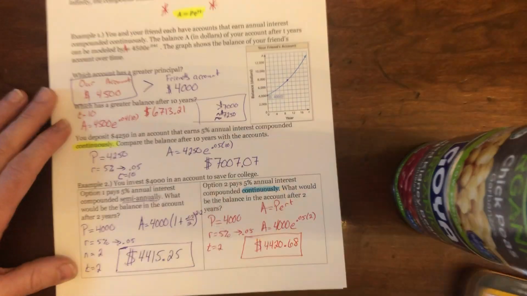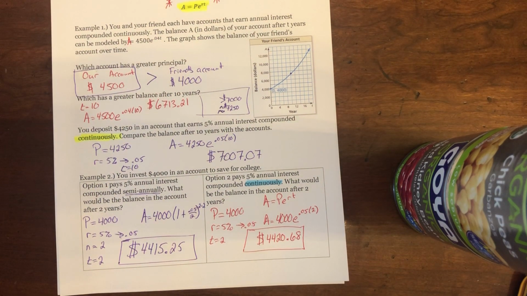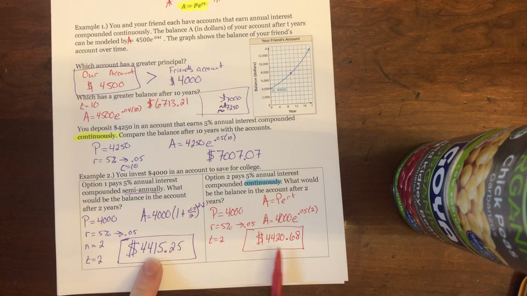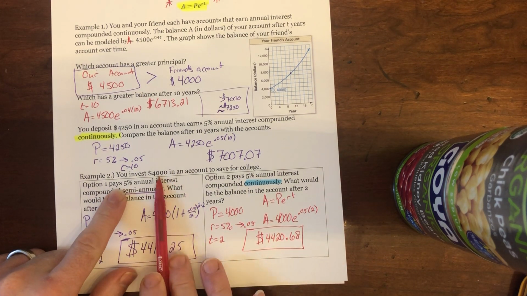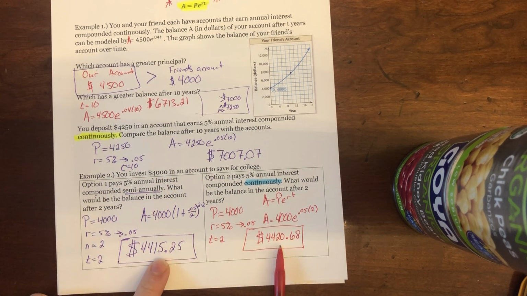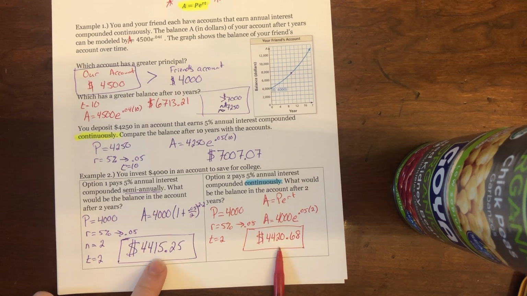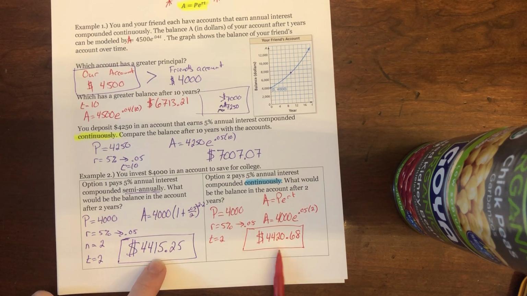All right, so it's only over 2 years, but you notice that just after 2 years with the same interest rate and the same money invested, we already have over $5 more in the account that's compounded continuously. So option 2 would be the better account to use.